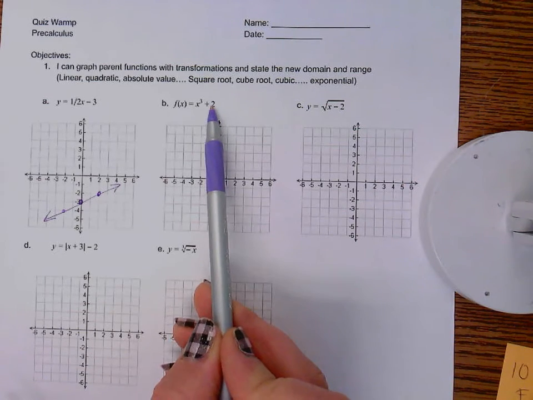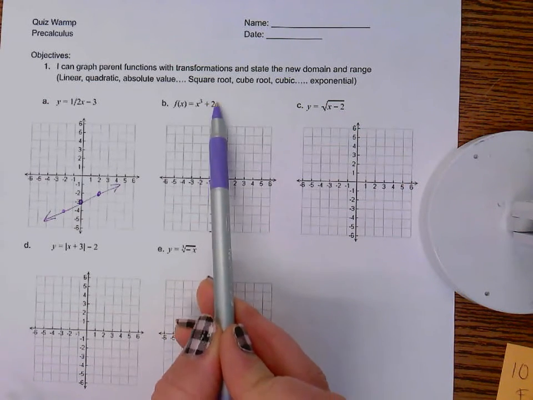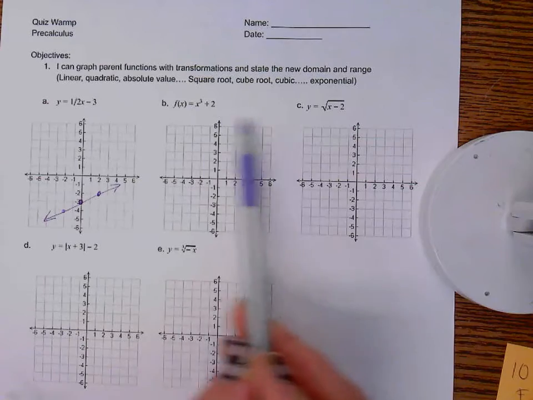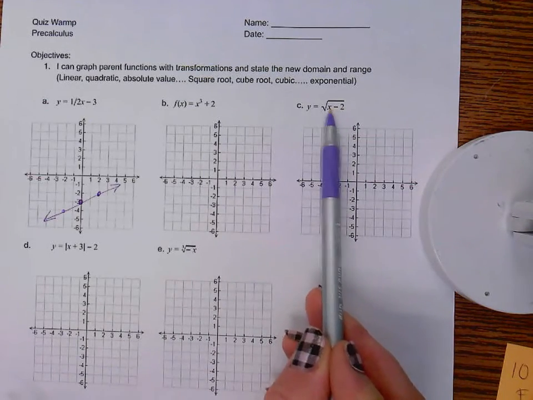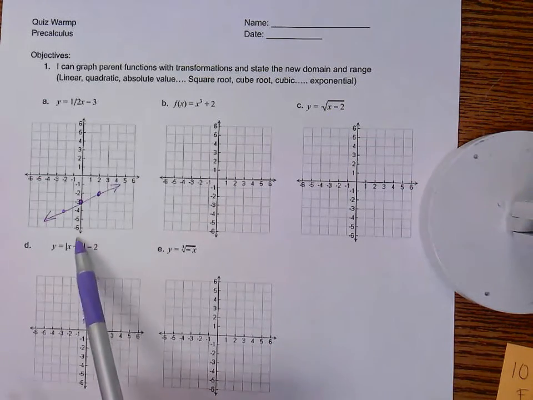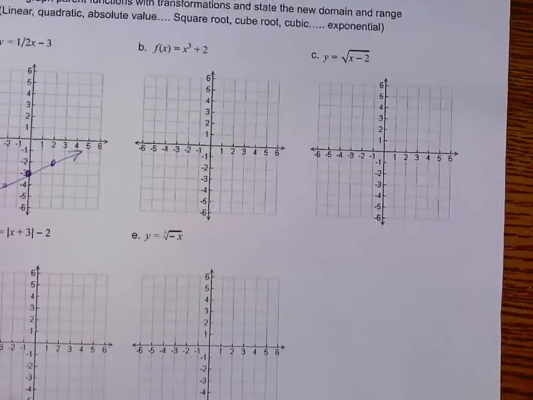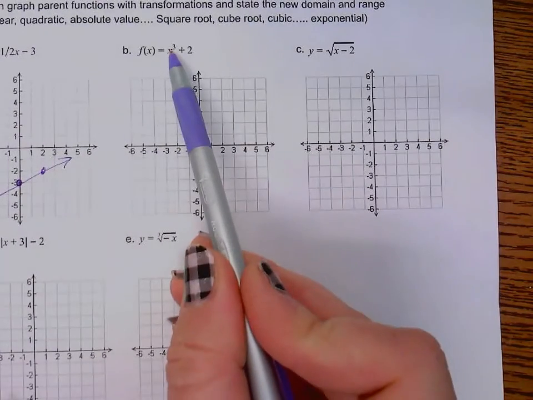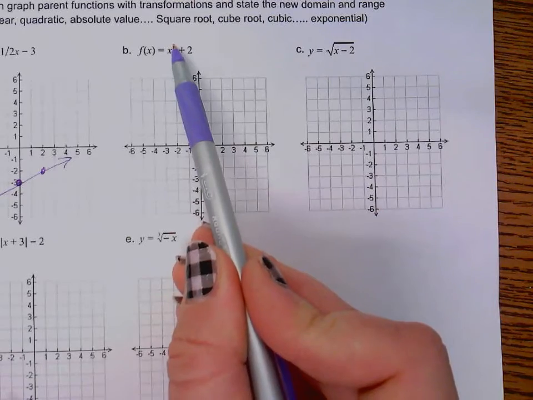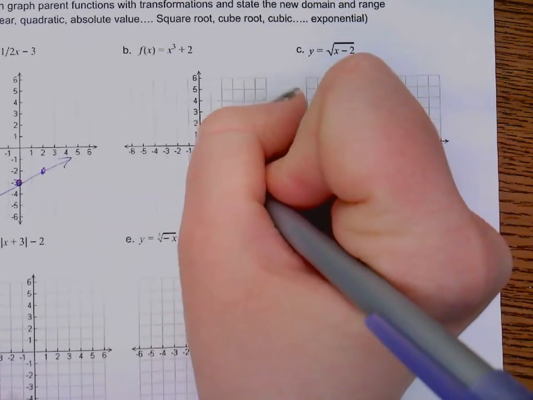So when the transformation is over here away from the function itself, like this is inside the function, so that's left or right. This is inside the function, left or right. This is outside the function, so that's a down 2. So if it helps, we can go over the parent function. So the parent function of a cubic, 0 cubed is 0. So I'm just going to plot the parent function first.